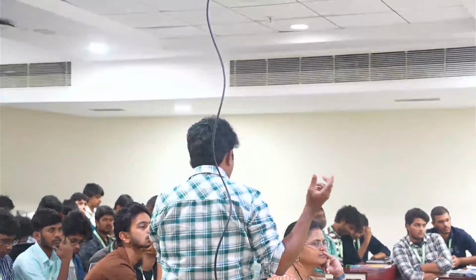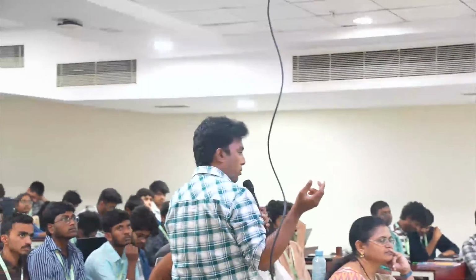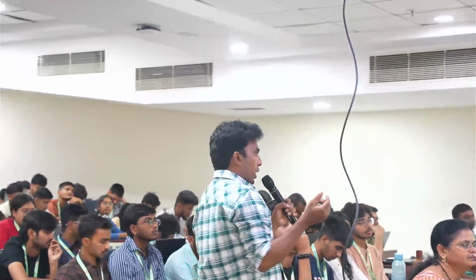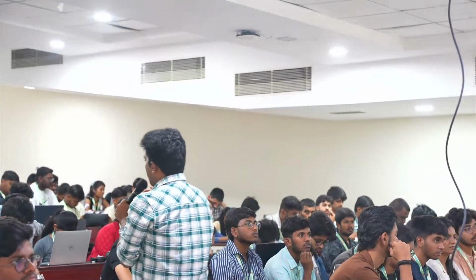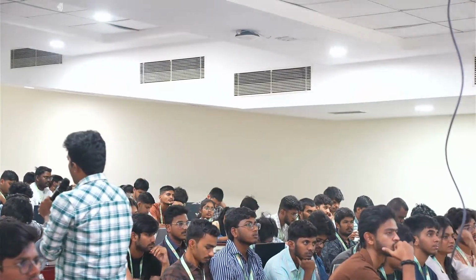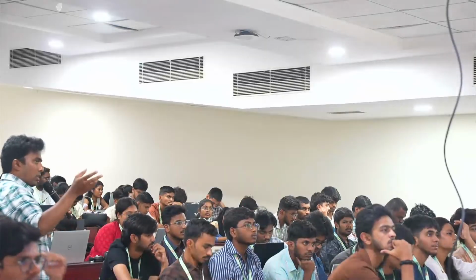These are the prototypes: the clay model of a car, and wireframe prototypes, which students working on websites or automobile applications generate. They will be going with particular wireframe prototypes.